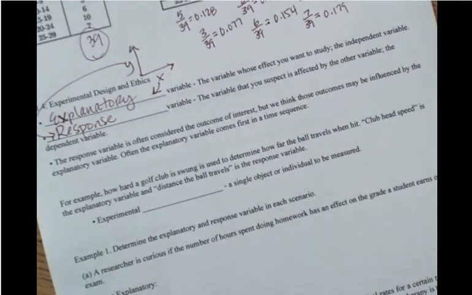The response variable is often considered the outcome of interest, but we think those outcomes may be influenced by the explanatory. Often the explanatory comes first in a time sequence. So when you're reading and you're not sure, go with the one that's first as explanatory. For example, how hard a golf ball is swung is used to determine how far it travels. Club head speed is the explanatory, and the distance the ball travels is the response variable. All right, so simple enough.